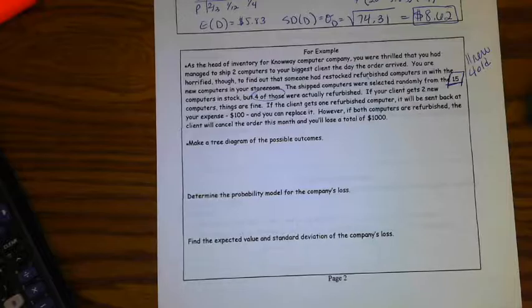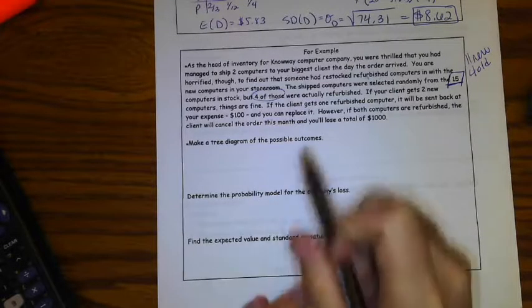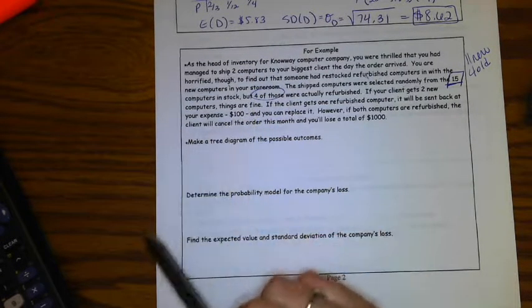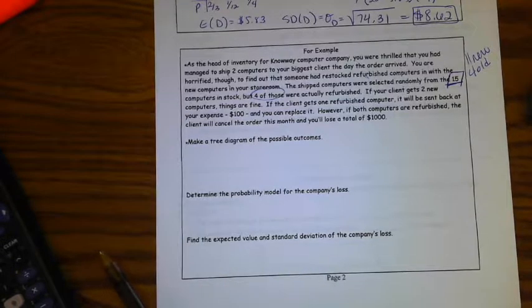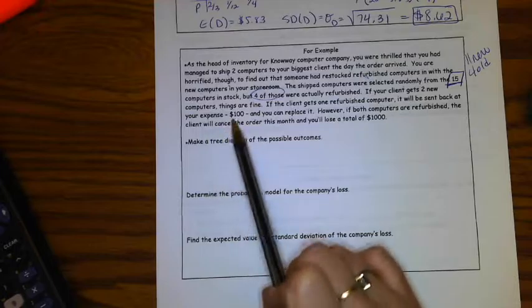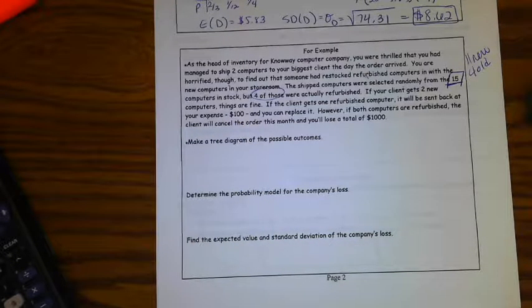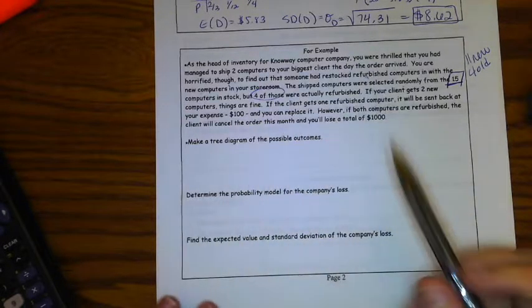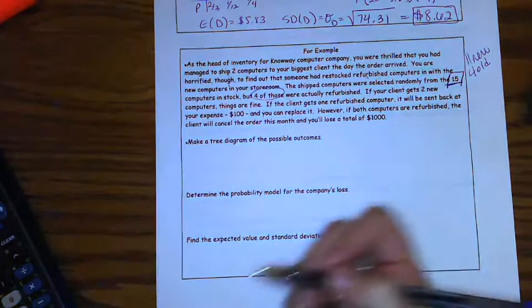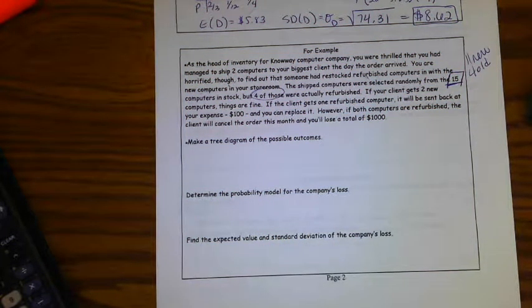So that means 11 were new and 4 were old or refurbished. If your client gets 2 new computers, things are fine. Remember, you shipped them 2 computers. So if they get 2 new computers, no big deal, everything's fine. But if the client gets 1 refurbished computer, it will be sent back at your expense, $100, and you can replace it. However, if both computers are refurbished, the client will cancel the order this month and you'll lose a total of $1,000. So down here, it's asking us to come up with a probability model for the company's loss.